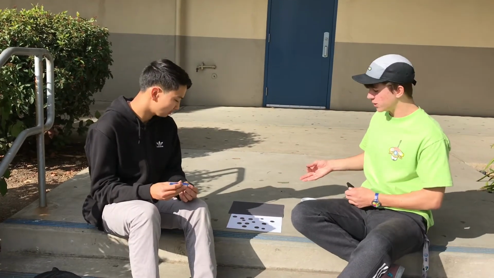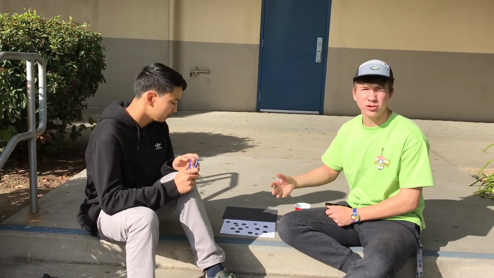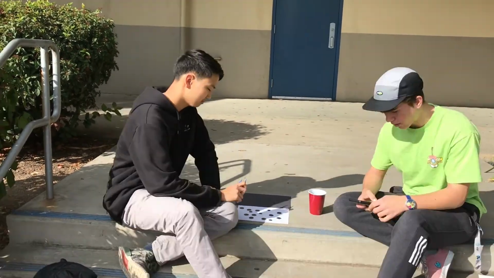Obviously from the experiment we can see that the quarter is the favorite trait that's being passed down, and natural selection is being shown through the model. We're going to do one more trial.